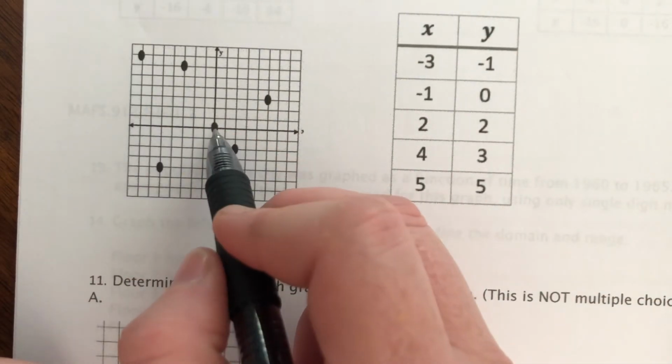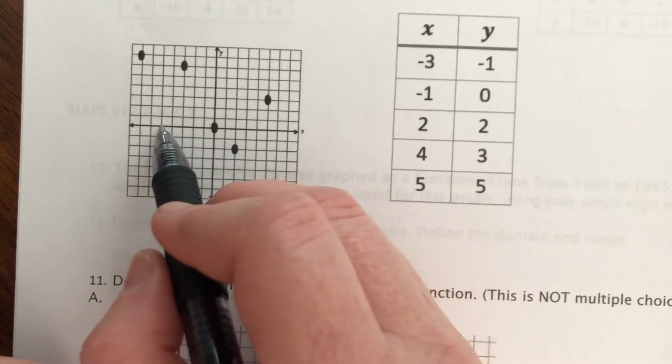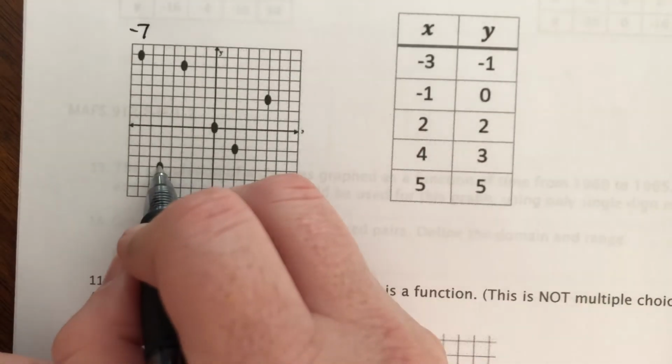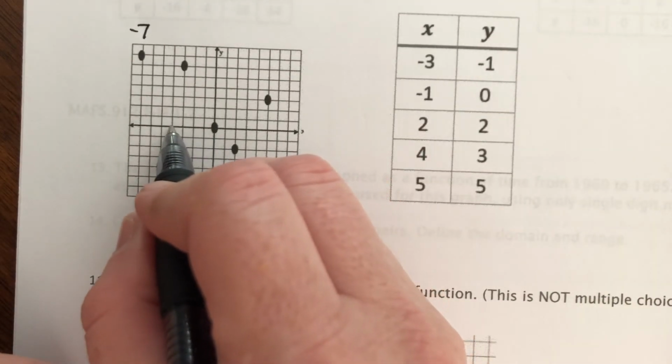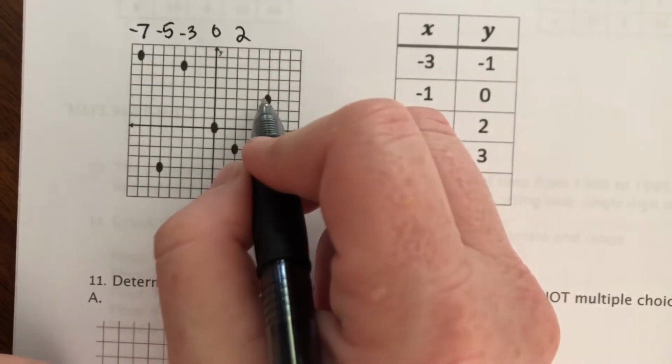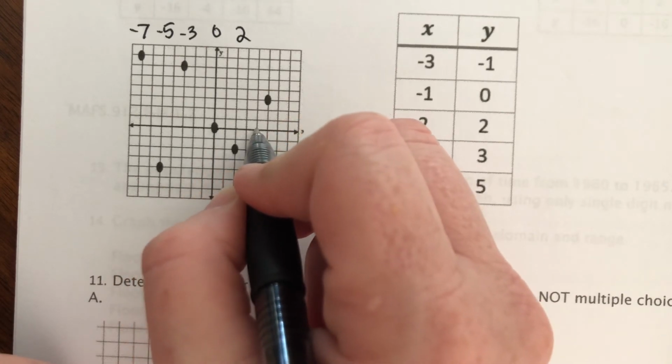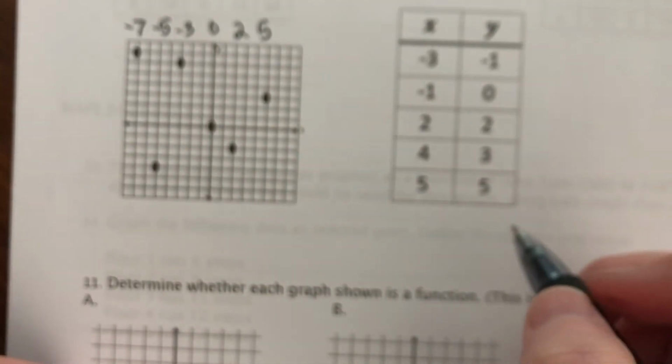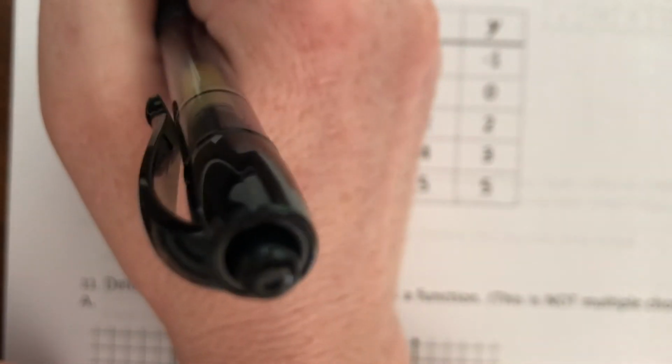Well, to get to this dot, I have to go back 1, 2, 3, 4, 5, 6, 7. So this has a domain of -7. This one, I have to go back 1, 2, 3, 4, 5. This one, I had to go back 3. This one, I had to go back 0. This one, I had to go forward 2. And for this one, I had to go forward 1, 2, 3, 4, 5. So all of my x values here are, I'm going to put them in little squiggles, -7, -5, -3, 0, 2, and 5.